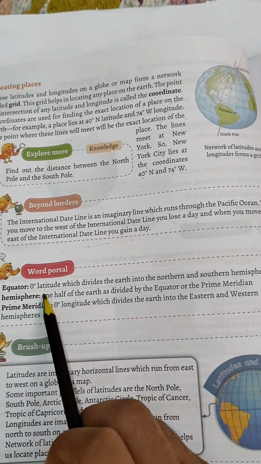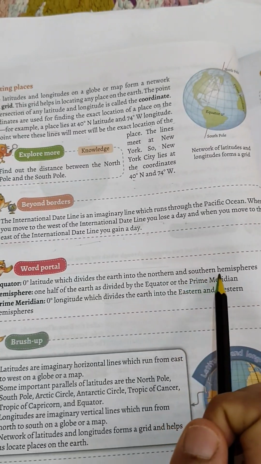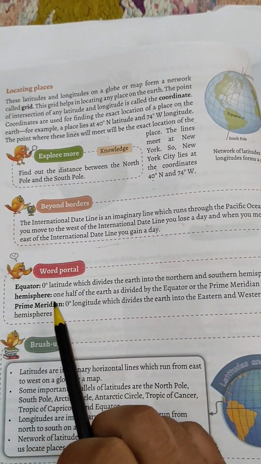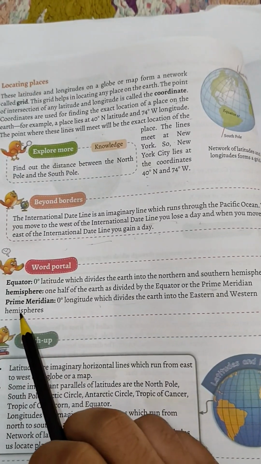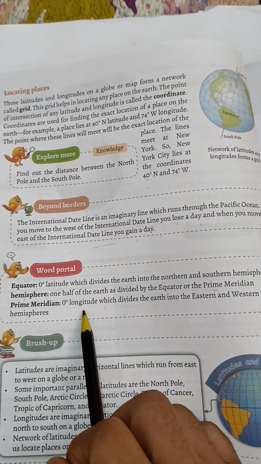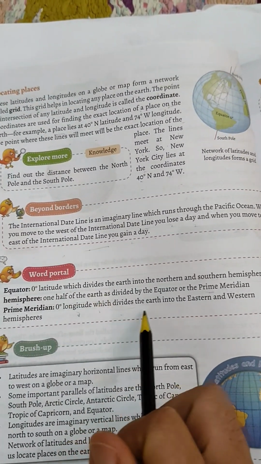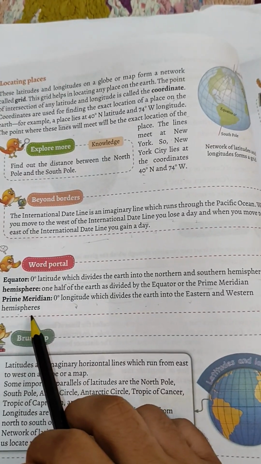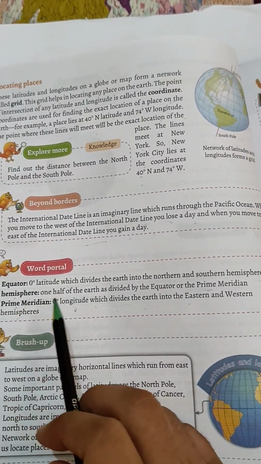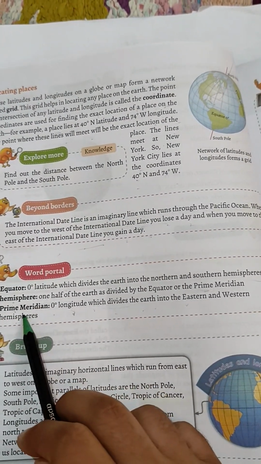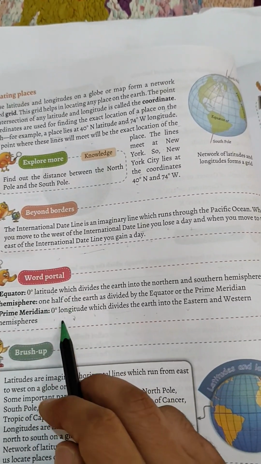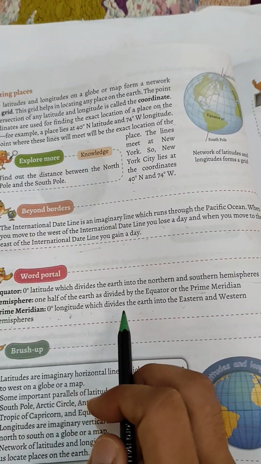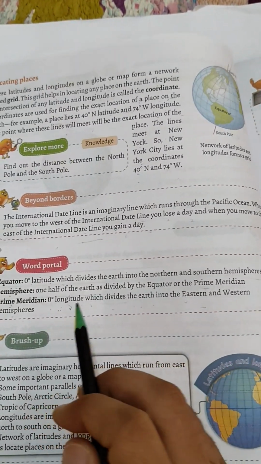Then we have equator, 0 degree latitude, which divides into the northern and southern hemisphere. Hemisphere is one half of the earth as divided by the equator or the prime meridian. Prime meridian is 0 degree longitude, which divides the earth into eastern and western hemisphere. So prime meridian is 0 degree longitude, equator is 0 degree latitude.